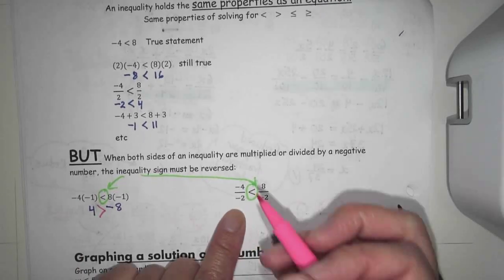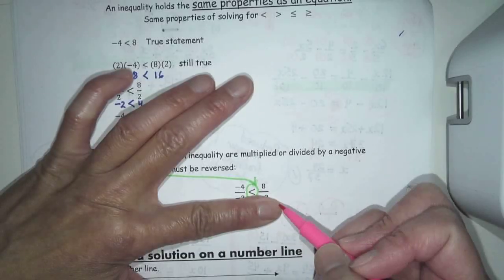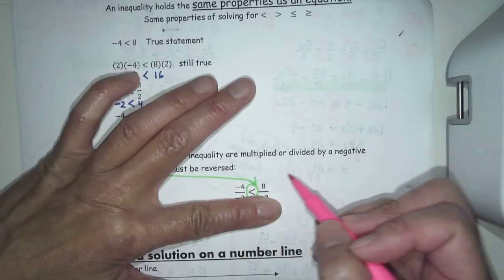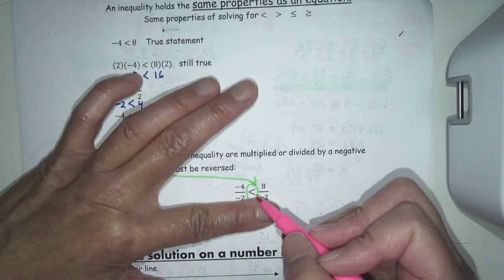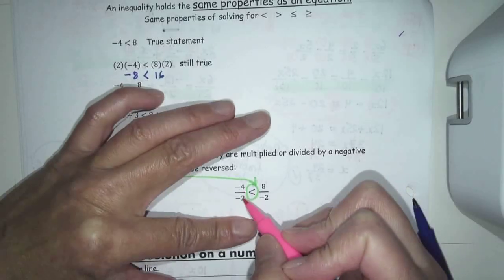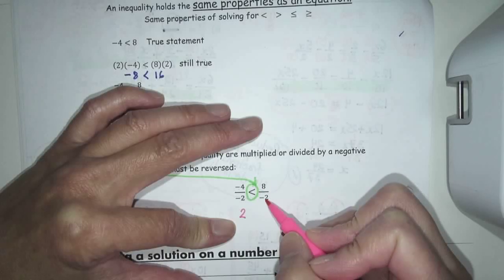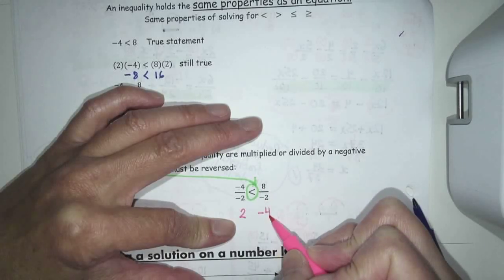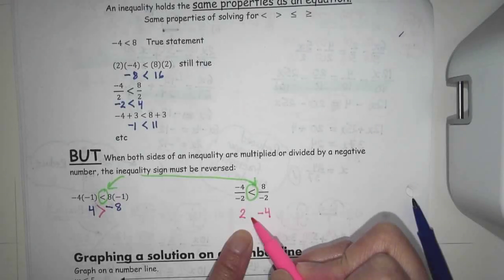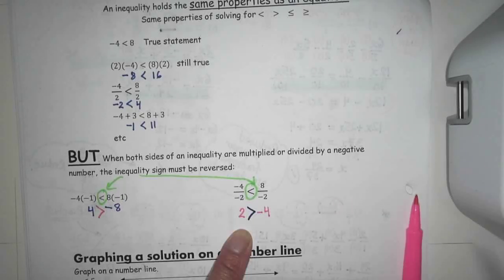Okay, one more time. If I had negative 4, look at the top. Negative 4 is less than 8. That's true. Right? Think of the number line. If I divided both sides by negative 2, that switches this to be positive 2. 8 divided by negative 2 is now negative 4. That flipped the side of the number line, so now instead of this being less, you have to switch it around so it's greater than, like that.